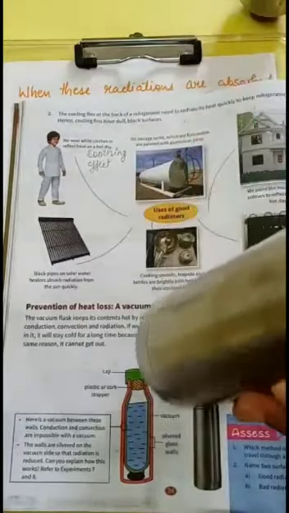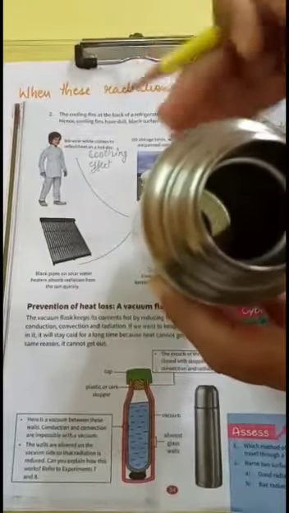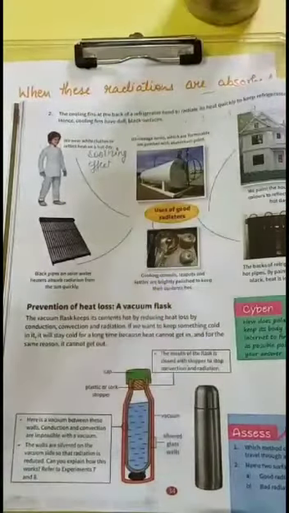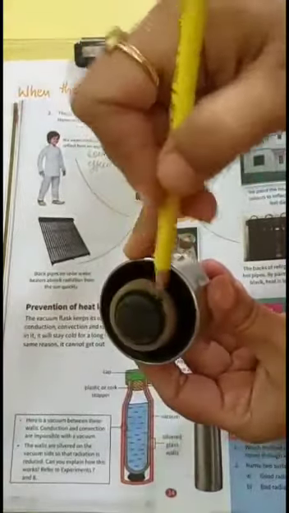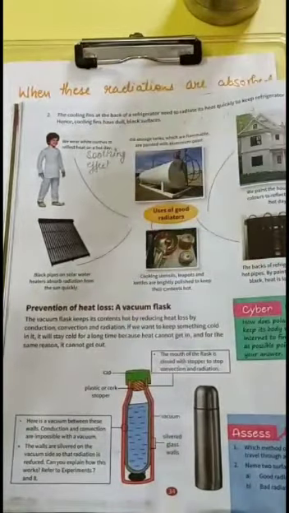The inner shiny surface, I can't show you this. There is inner shiny surface. This does not allow the heat energy to radiate if anything hot is stored inside it. Secondly, it contains a rubber cork, this thing. Now this cork maintains a seal and thus creates a vacuum inside the flask, and in this way this flask helps in prevention of heat loss.